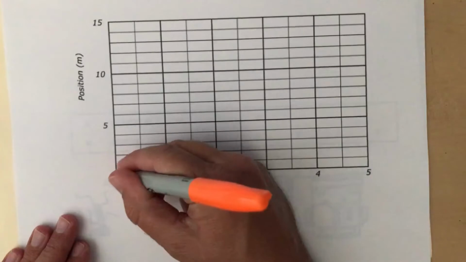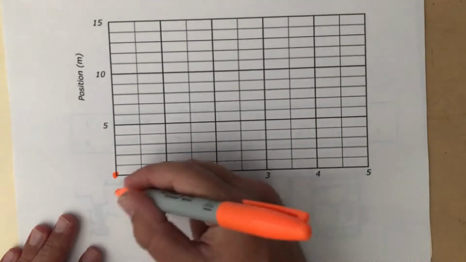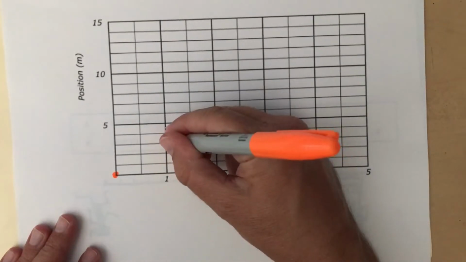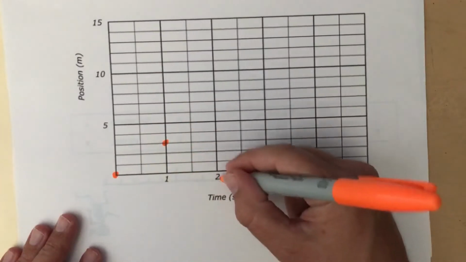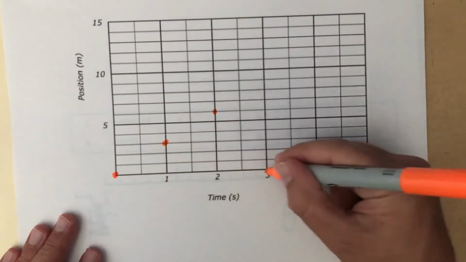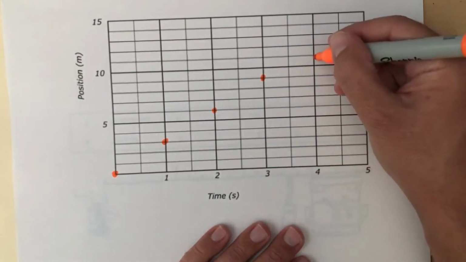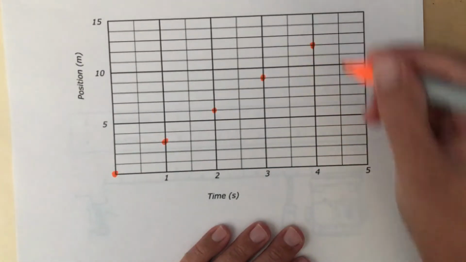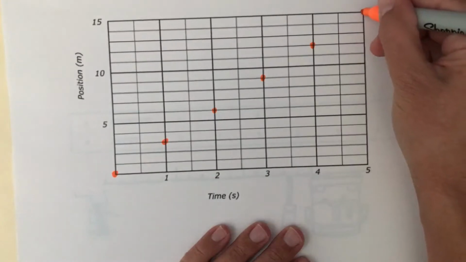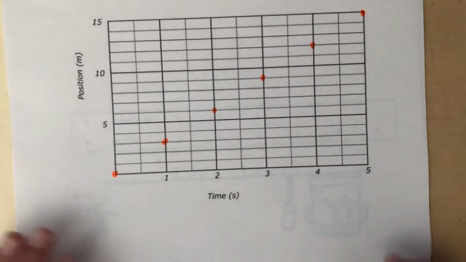Our first one was 0, 0. At 1 second, we were at 3 meters. At 2 seconds, we were at 6 meters. At 3 seconds, we were at 9 meters. At 4 seconds, we were at 12 meters. And at 5 seconds, we were at 15 meters.